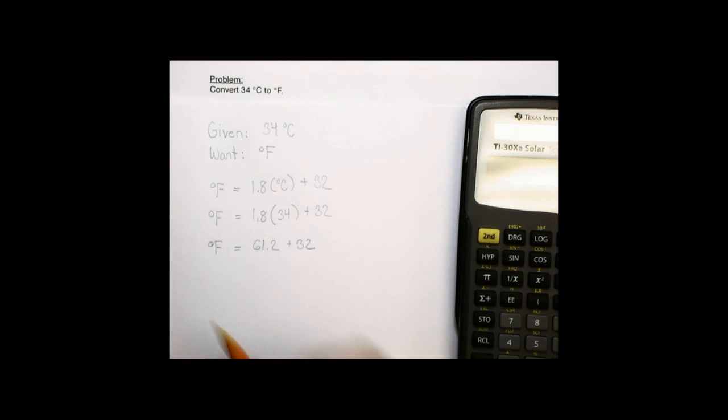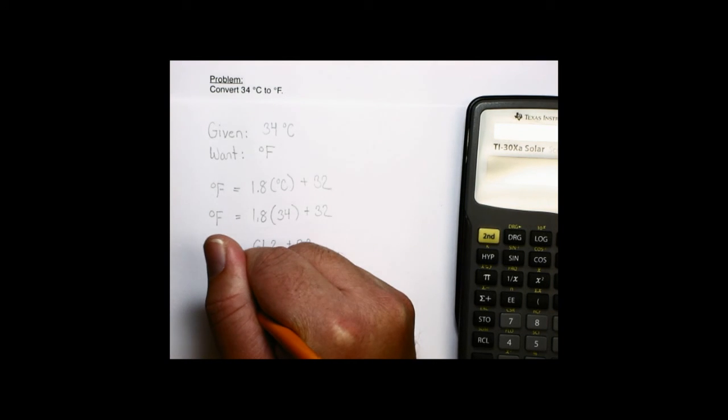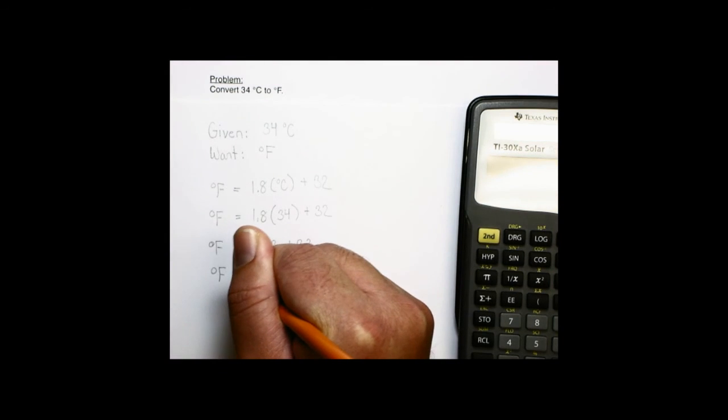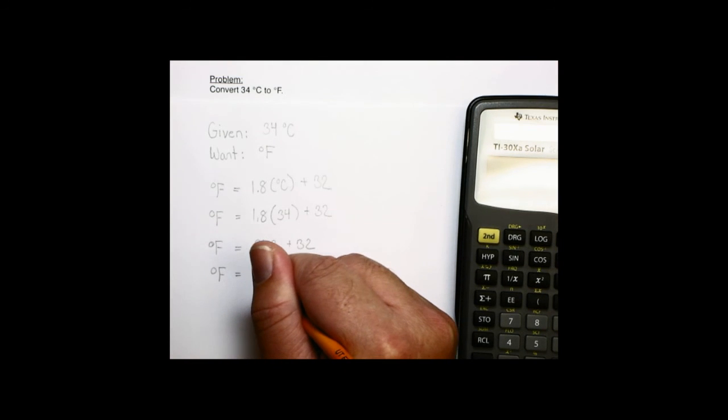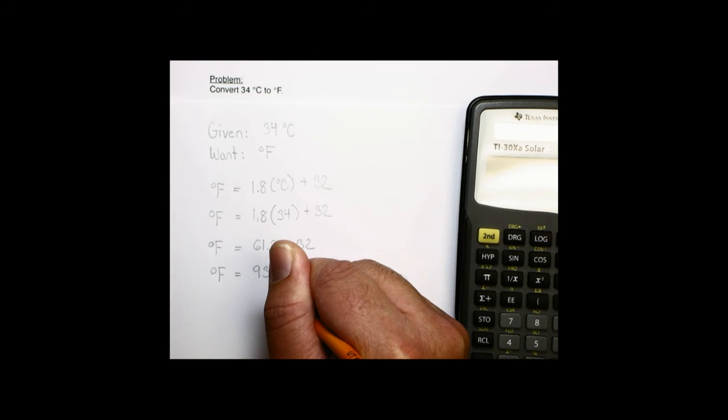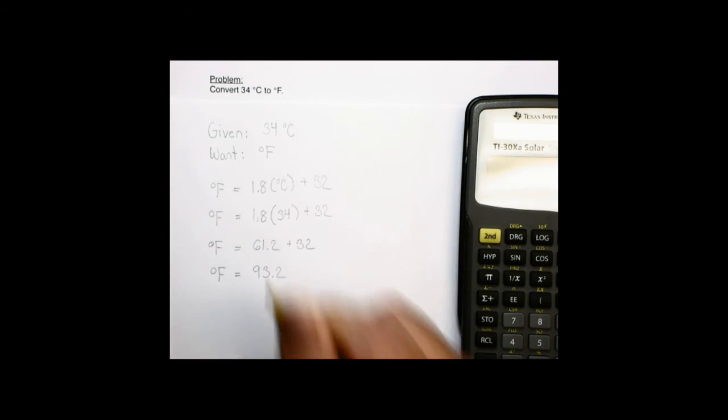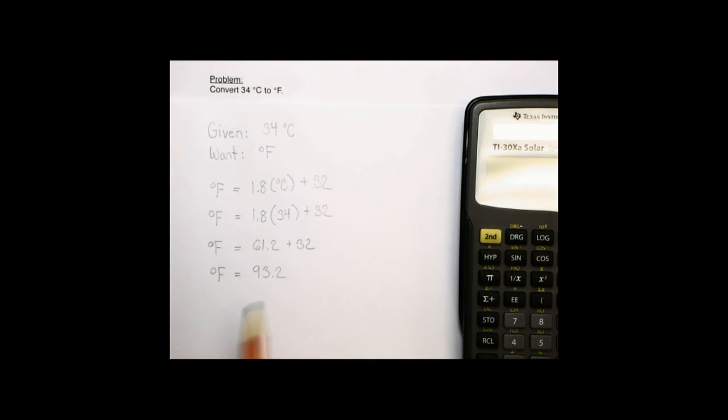I've simplified it, and now I can solve. 61.2 plus 32 will be 93.2, and it already tells me that this is in degrees Fahrenheit. So with that, I've solved this problem. 34 degrees Celsius is equal to 93.2 degrees Fahrenheit.